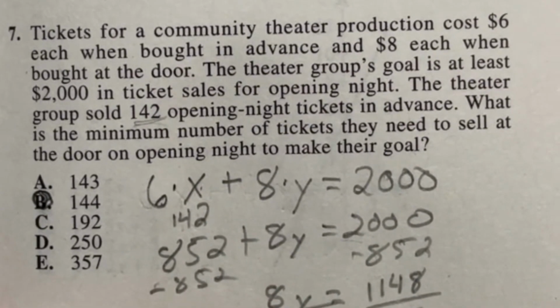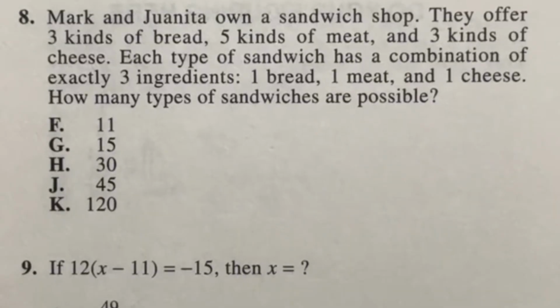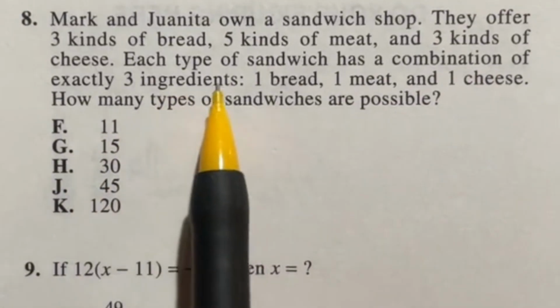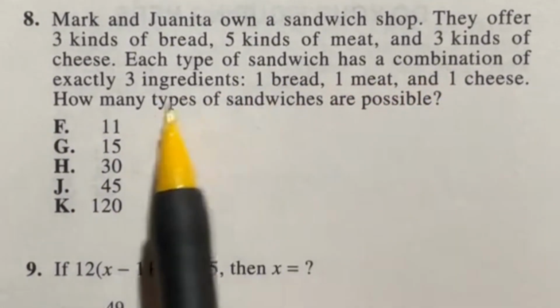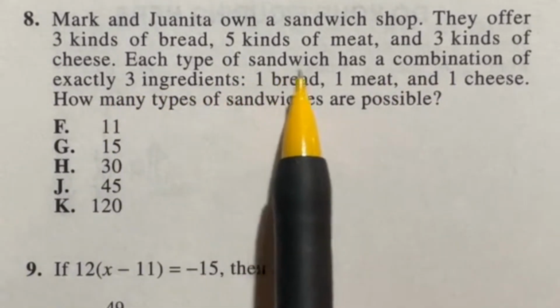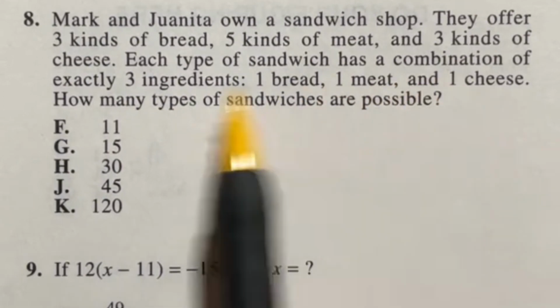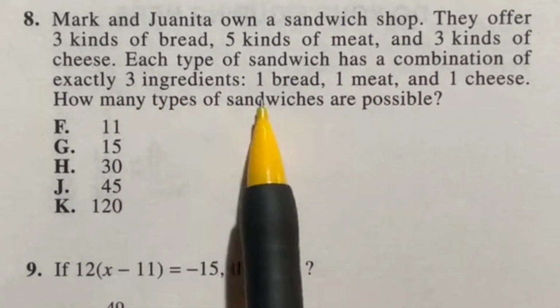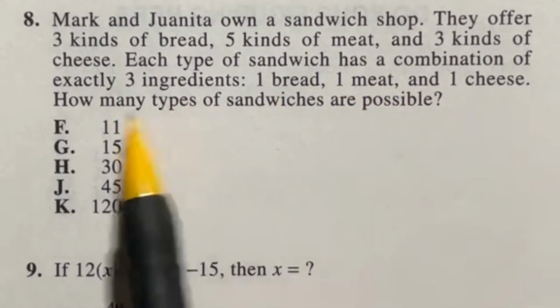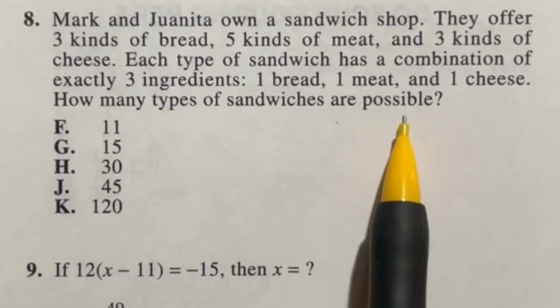Hope that's helpful. Thanks. So number 8 here says that Mark and Juanita own a sandwich shop. They offer 3 kinds of bread, 5 kinds of meat, and 3 kinds of cheese. Each type of sandwich has a combination of exactly 3 ingredients: 1 bread, 1 meat, 1 cheese. How many types of sandwiches are possible?